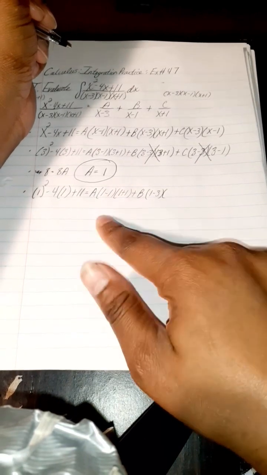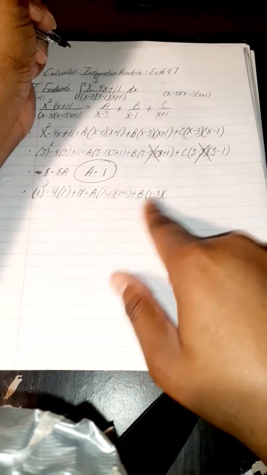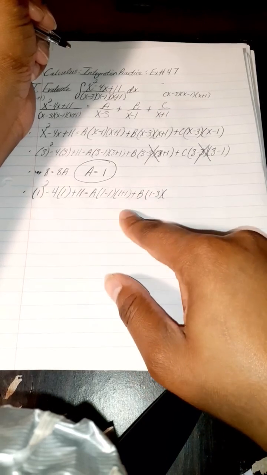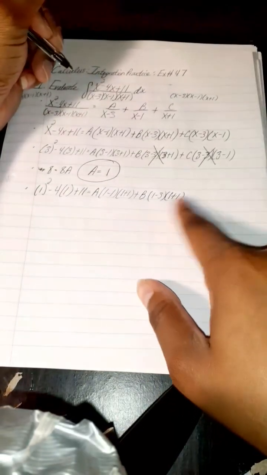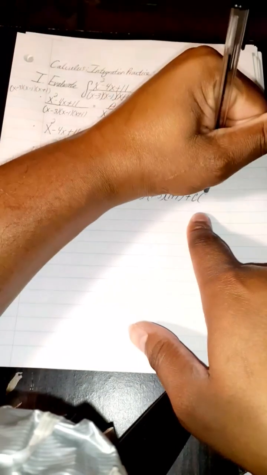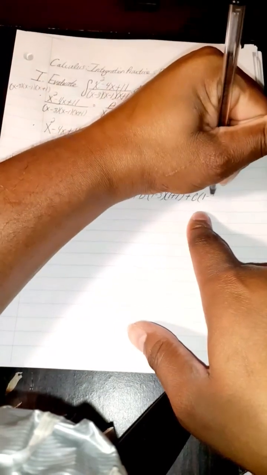Yeah, if we want to solve for b, we can let x equal 1. Just make sure here. Yeah, this will be 1 plus 1. Sorry, just checking, make sure I ain't going off track here. And then we got c. We'll have 1 minus 3, and then 1 minus 1.